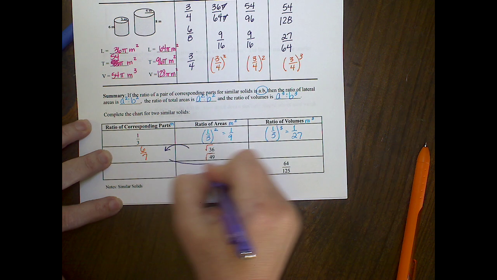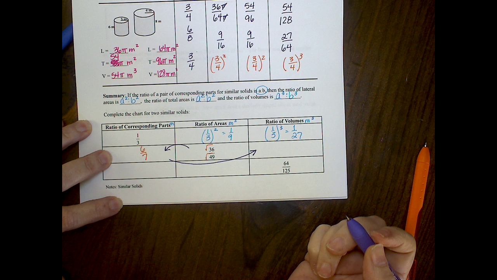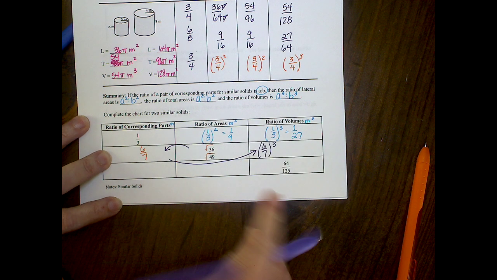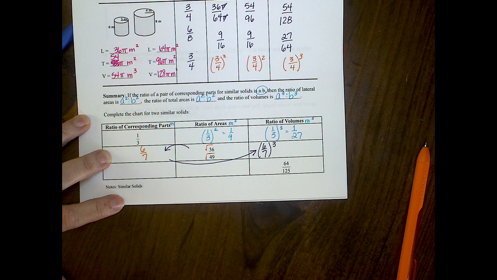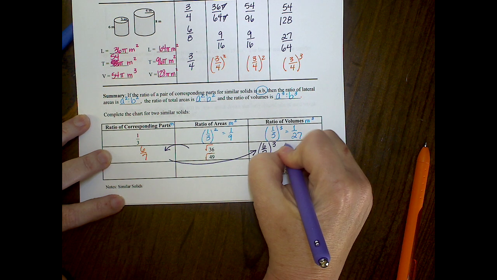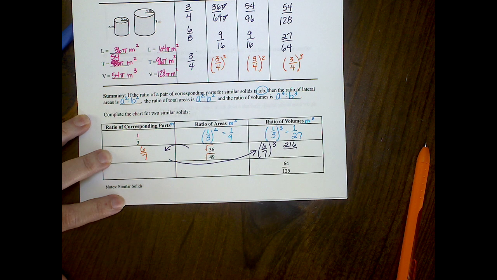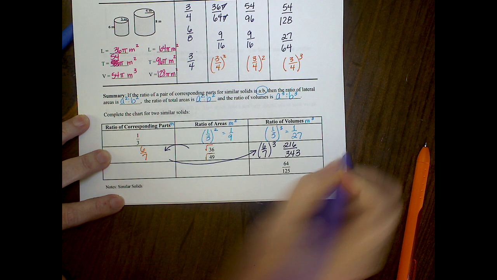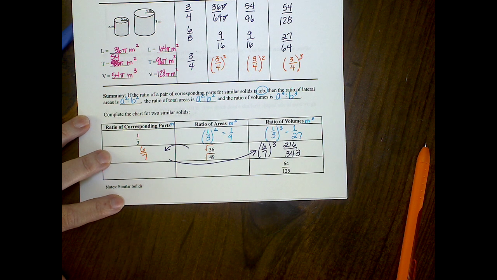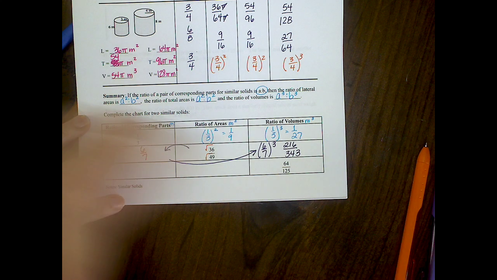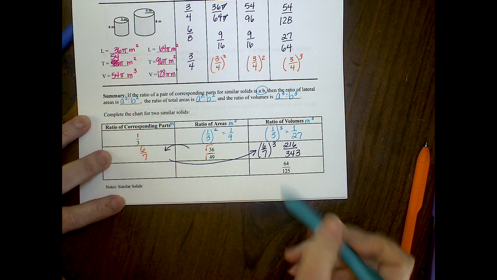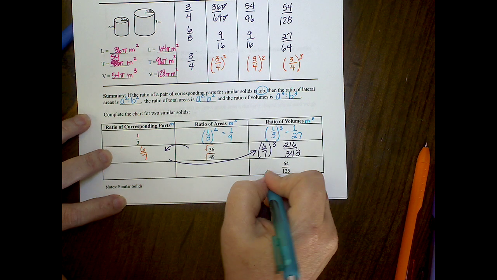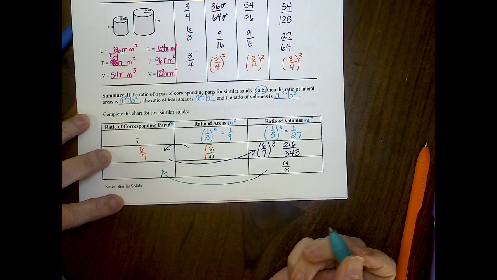Then I go from there, and then I can find the ratio of my volumes, because then I need to cube. For volumes you would cube that. So 6 cubed is 216, and 7 cubed is 343. So the ratio of my volumes would be 216/343. Remember, volumes is in units cubed. We have to come back and find this first.